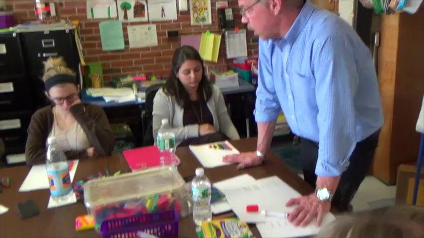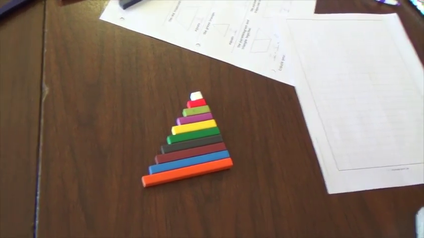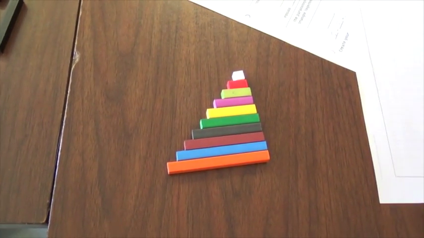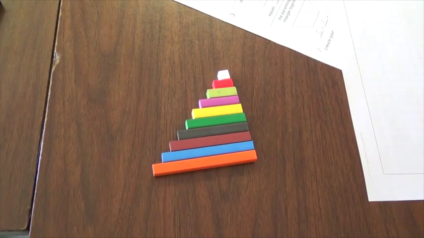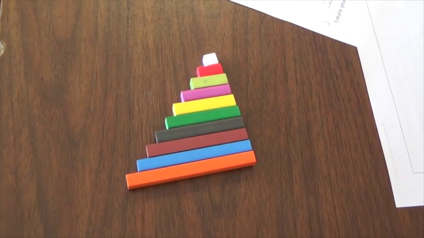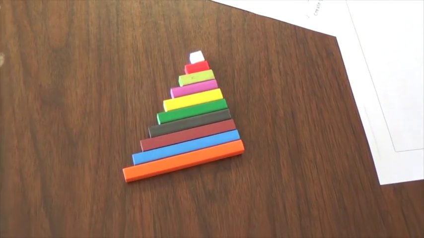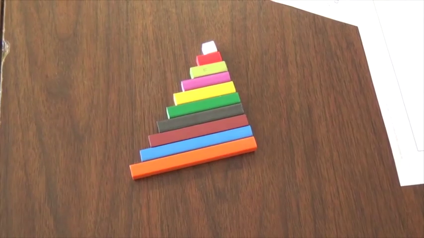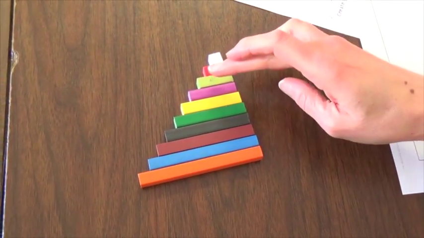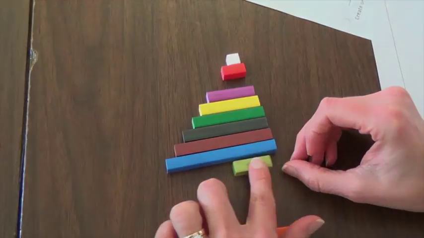So if the orange is 1, which is what we're going to spend most of the day in, what would the yellow be? 1/2. If the orange was 4, what would the yellow be? 2. If the blue was 1, what color would be 1/3? And again, you might need other rods. Light green.